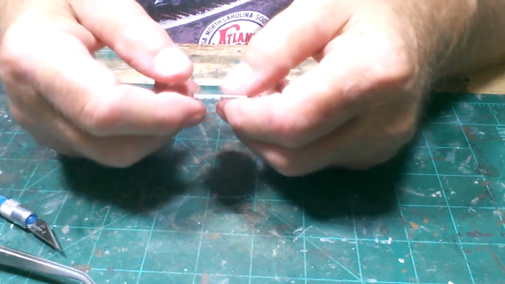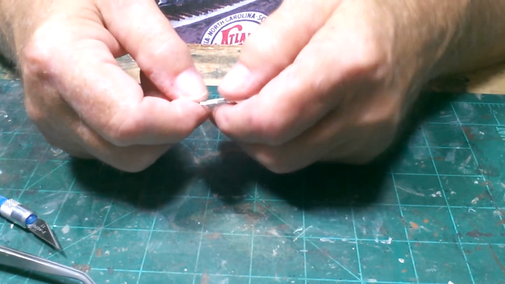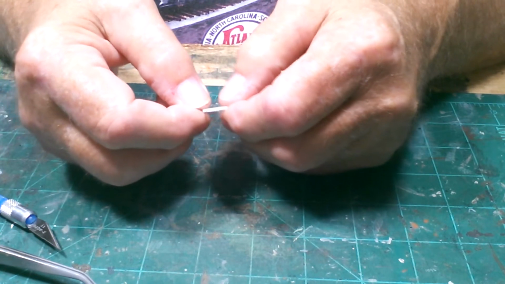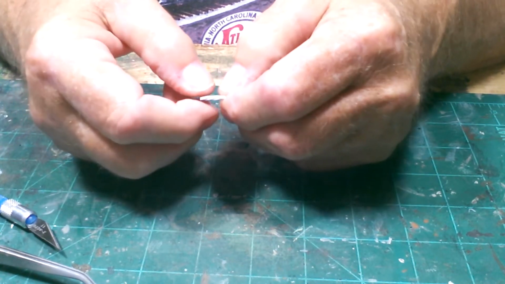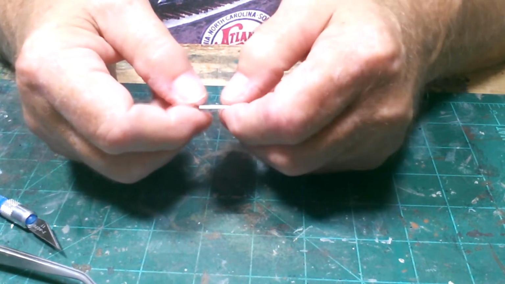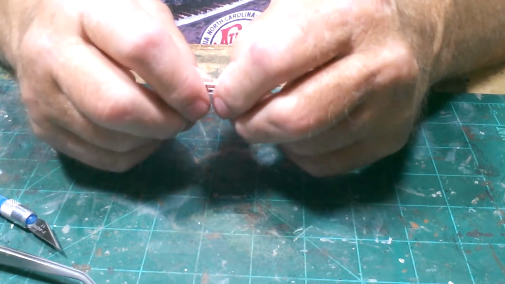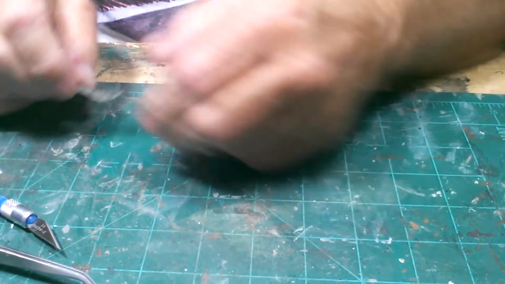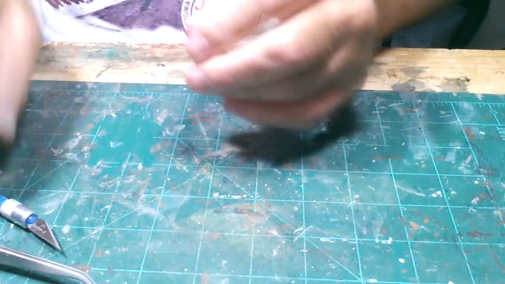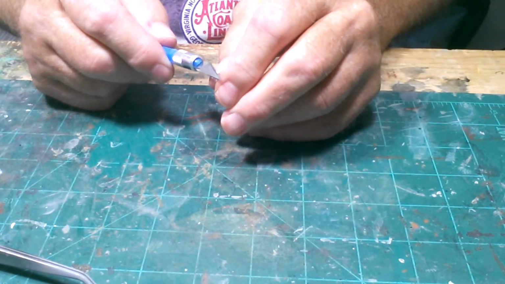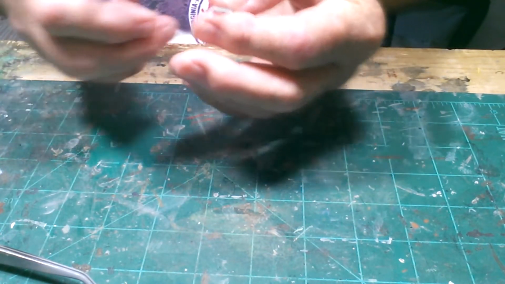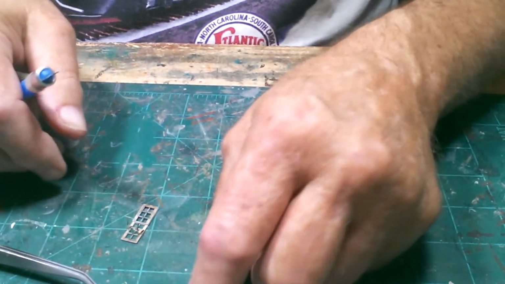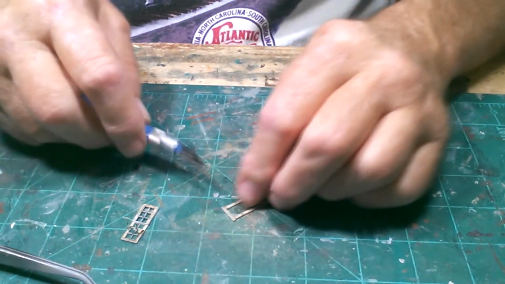And then once we're satisfied with where we want this to be, we'll press it down so it sticks. Alright, now make sure there's no bumps on it. Okay, now we'll take this piece right here.